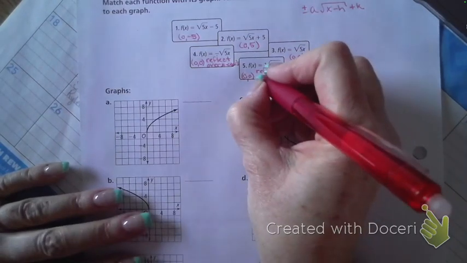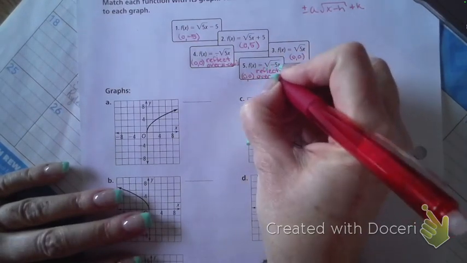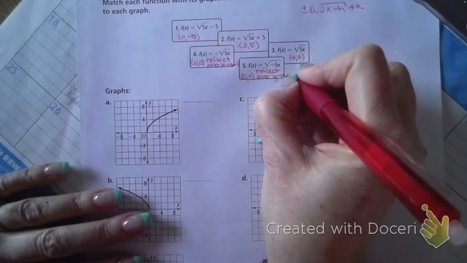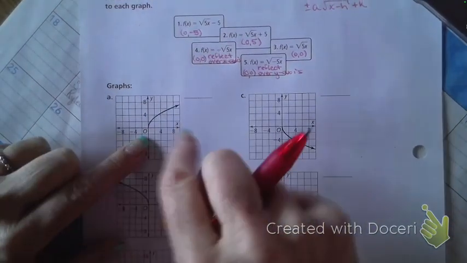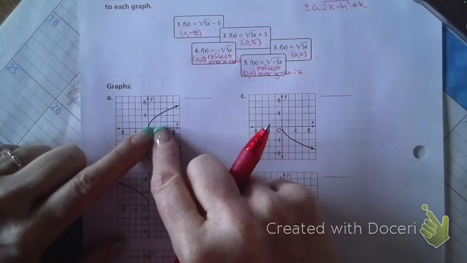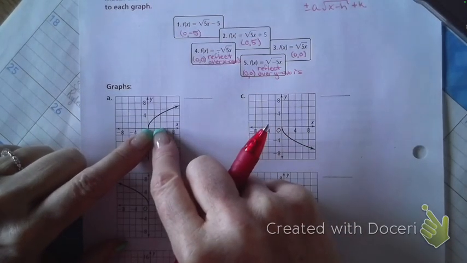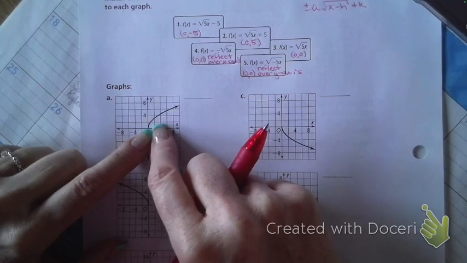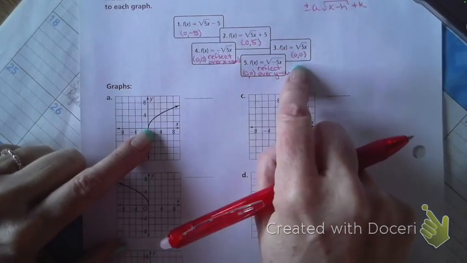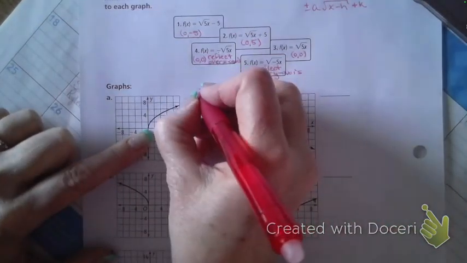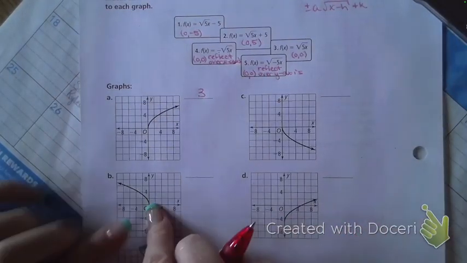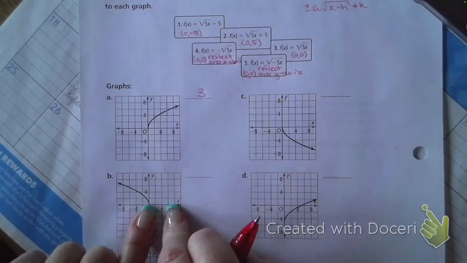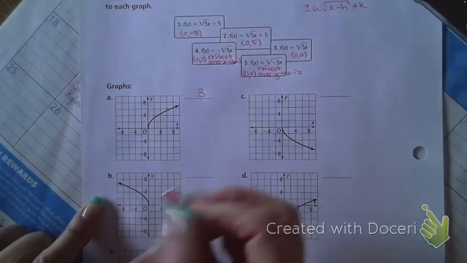Oh, we have to match them? Yes. Okay, just a second. So, well, we'll just go to A. We start at 0, 0 and we go up. Is it reflected? No. So which one's 0, 0 not reflected? 3. Okay, B. 0, 0 reflected over the y. So that would be 5.